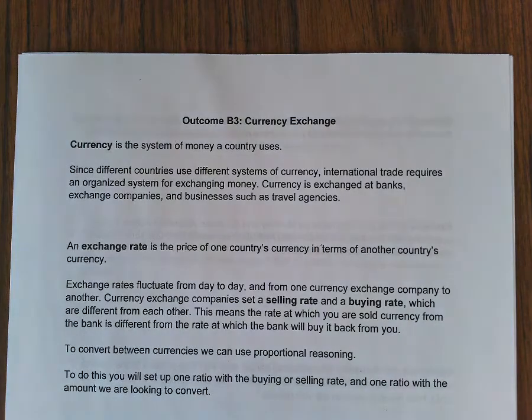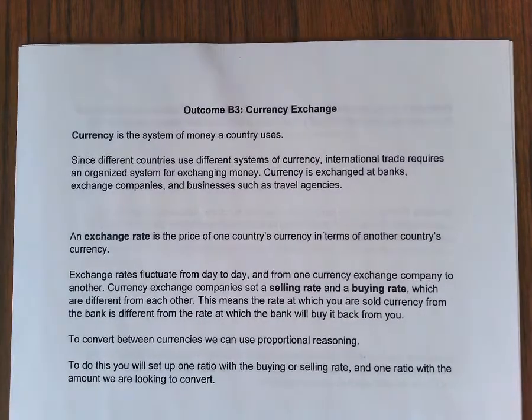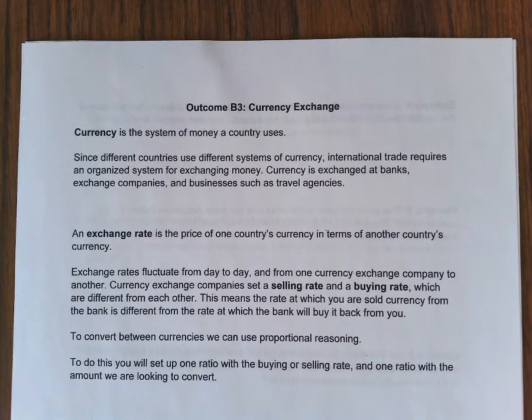The final lesson in this unit is on currency exchange. Currency is the system of money that a country uses, and different countries may use different currencies. Now, when you want to change between currencies, we use something called an exchange rate. These exchange rates fluctuate from day to day, and they can change frequently. They also will have a selling rate and a buying rate, which are going to be different.